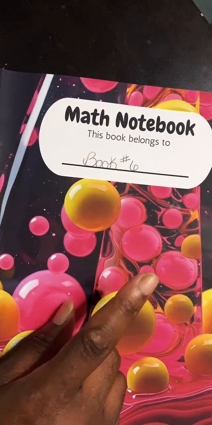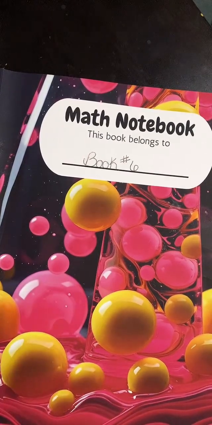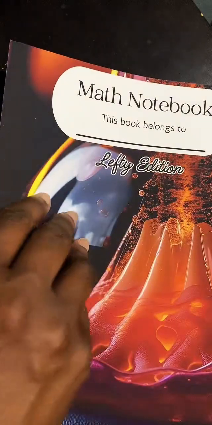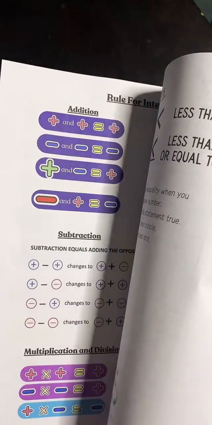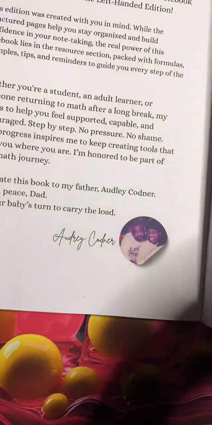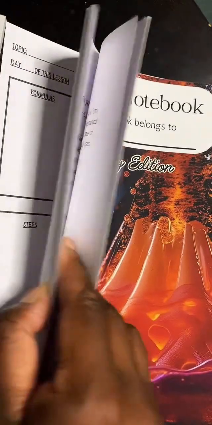And before I forget, for all my lefties out there, I got you. We actually got our own math notebook. Look how it opens. For all my lefties out there, you're like, what? She even thought of us? Yes, I thought of you. Because both of my parents are left-handed. I don't know what happened to me. I don't know. It skipped a year. So I dedicated this book actually to my father. I have a nice little dedication in the front of it. You can read it. But this is definitely dedicated to all my lefties out there.